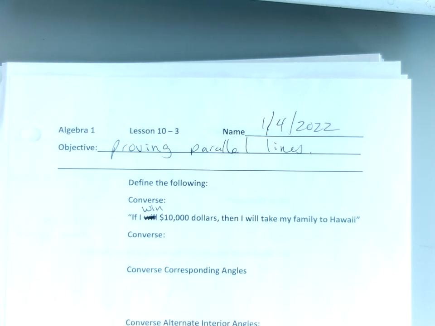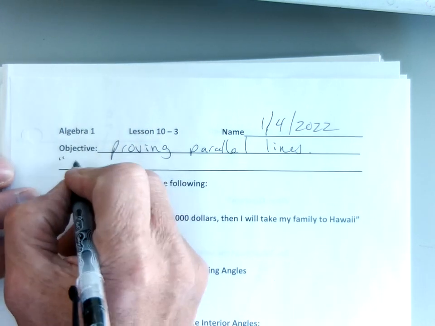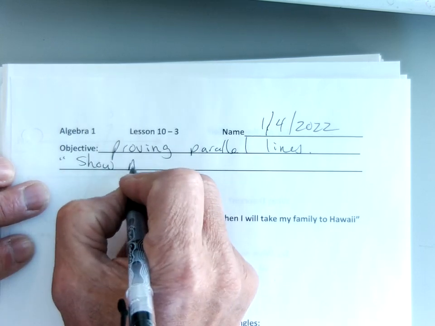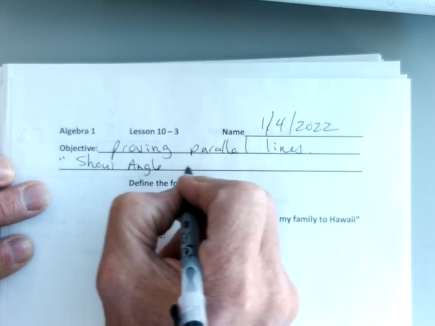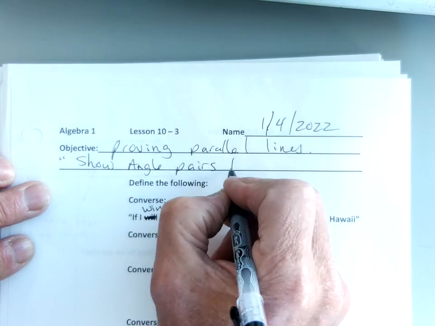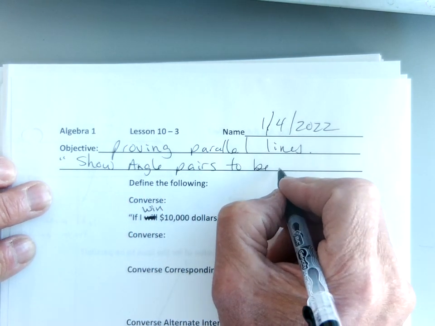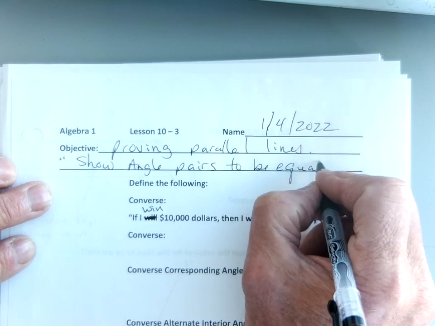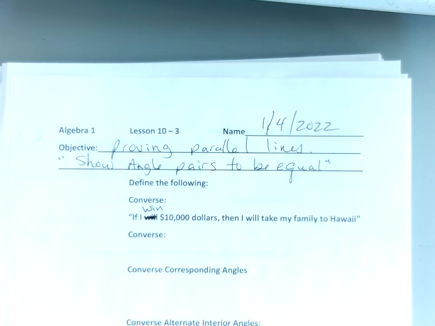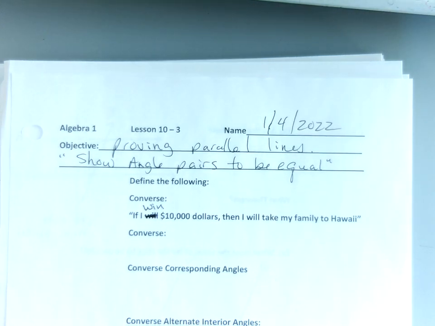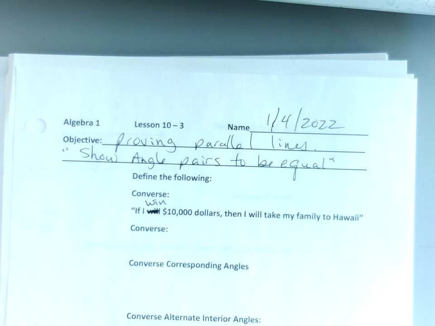Well, if we can show angle pairs are equal, so what we want to do is show angle pairs to be equal. So if we can show angle pairs are equal, or maybe supplementary, by the converse, then we're going to say that the lines are going to be parallel. So go ahead and write that down. Proving parallel lines, we do that by showing angle pairs to be equal.